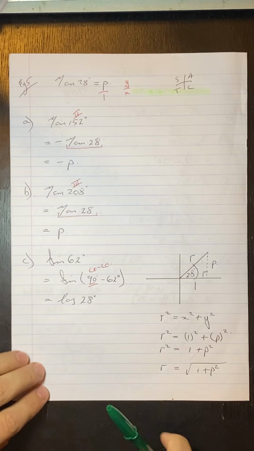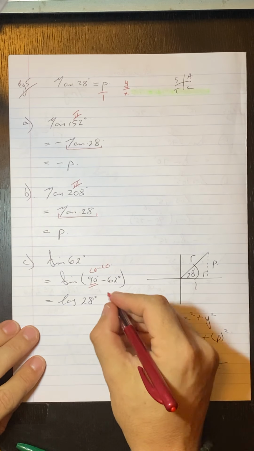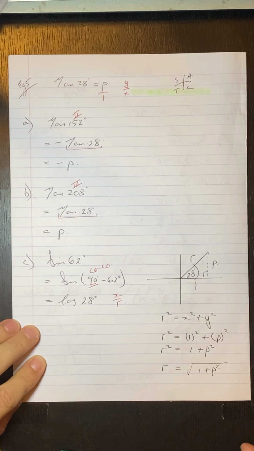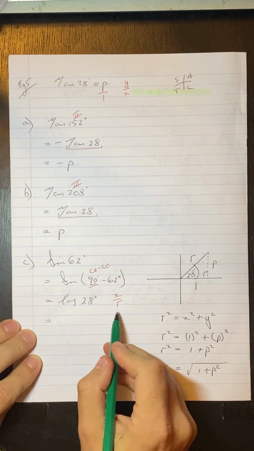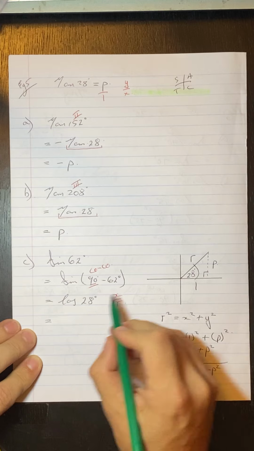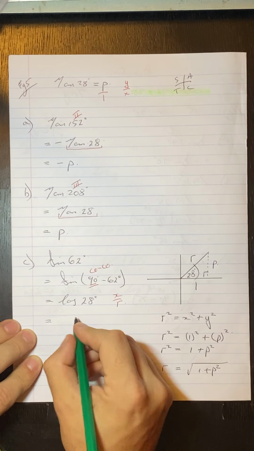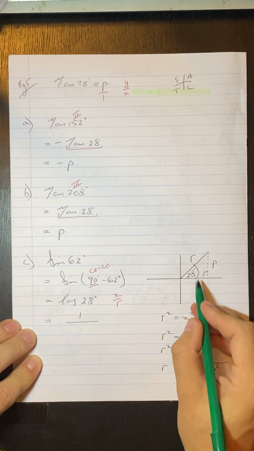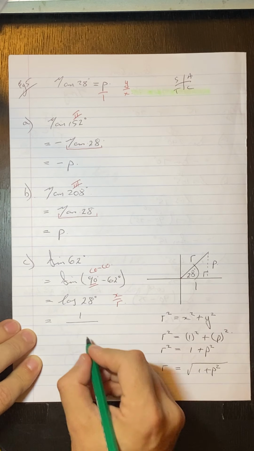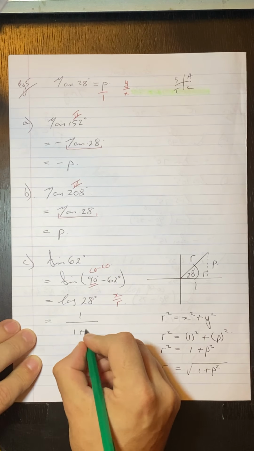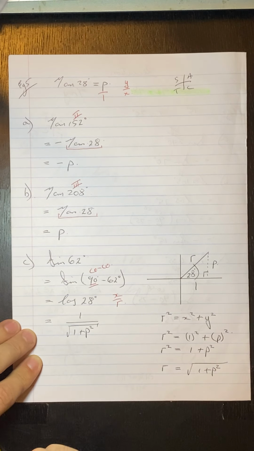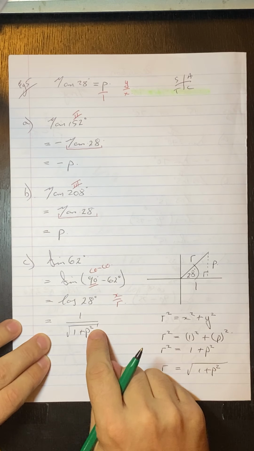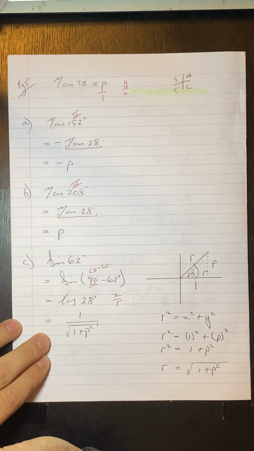Okay, so cos in terms of x, y, and r is x over r. So what is our x value for this 28 degrees? Our x value is 1 over. What is our r value for this 28? Well, we've just calculated it here. So this is the square root of 1 plus p squared. And we have solved sine 62 in terms of p using what they've given us.